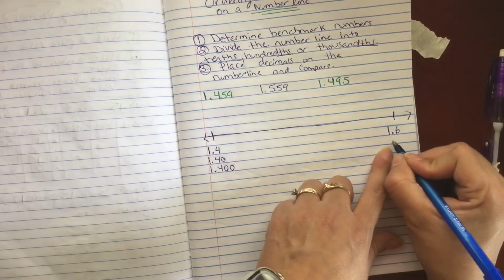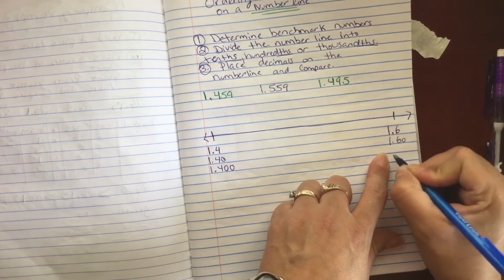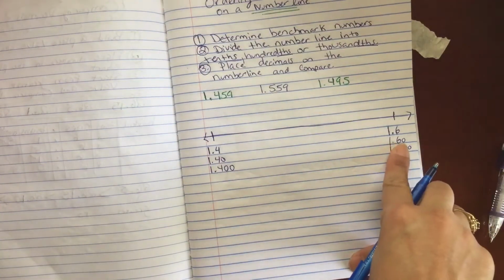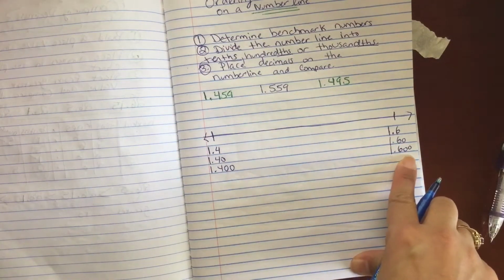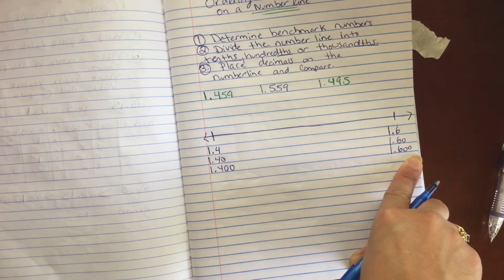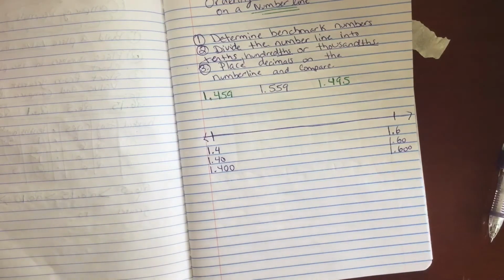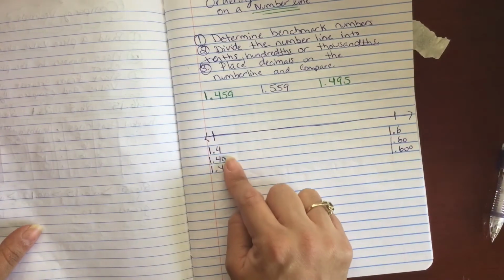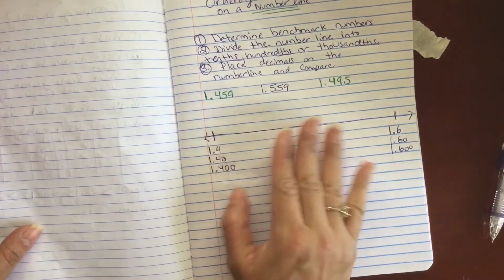So this will be the same as 1 in 60,000s or 1 in 600, 1 in 60/100ths or 1 in 600,000s. Okay? Same thing. So when I start counting, I'm going to count just like a normal number line.